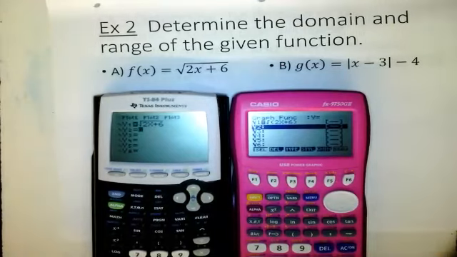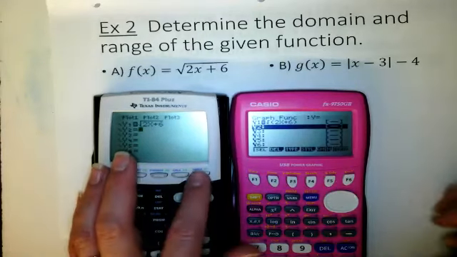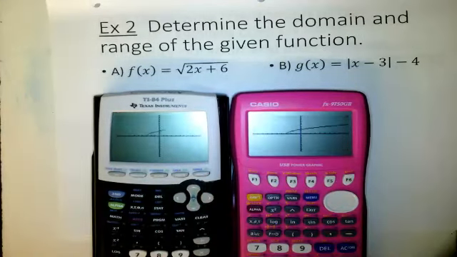So f of x is the same as y. All right, so do y'all have it in there? Yeah, you got to input it in your Casio. You got parentheses around your 2x plus 6. So you put 0 in there? Just leave it blank. Yep, go ahead and hit graph it. Draw it.